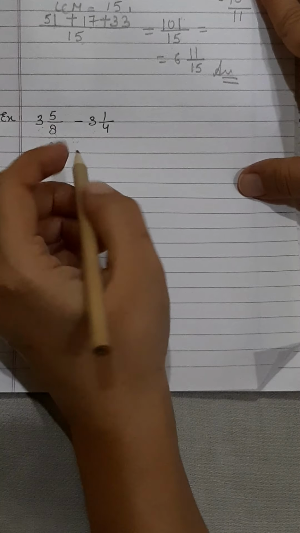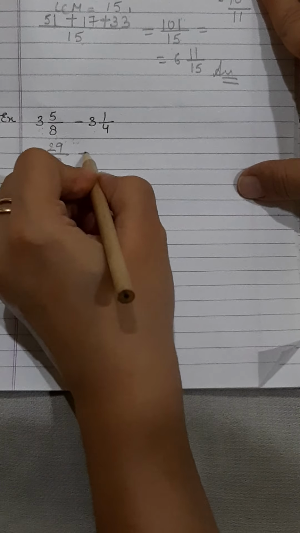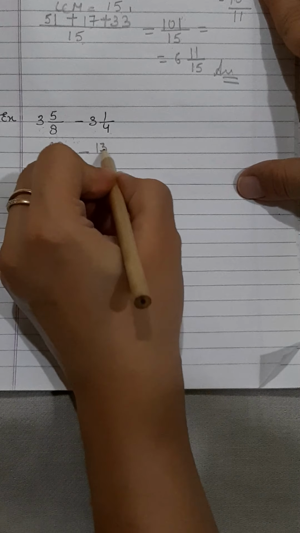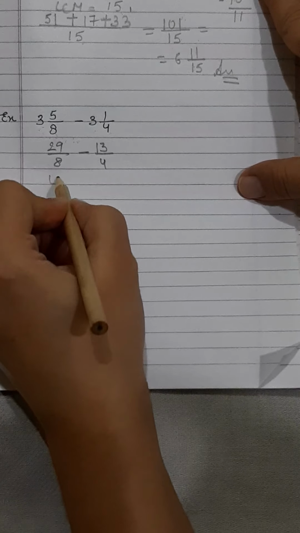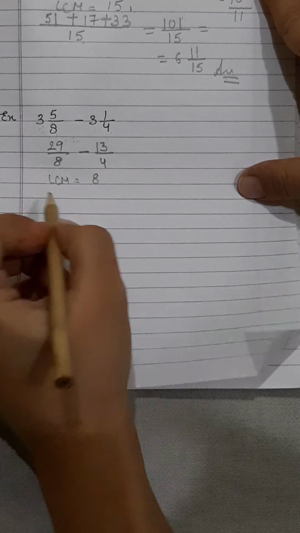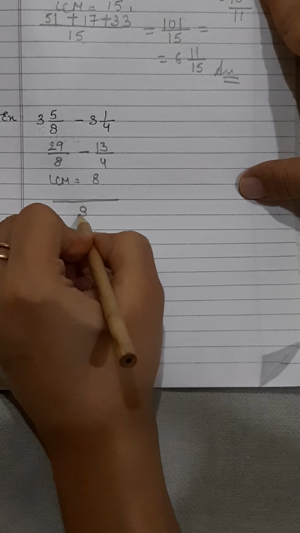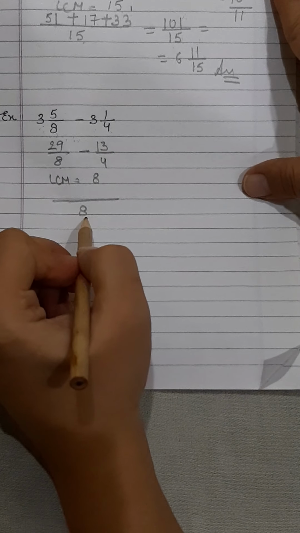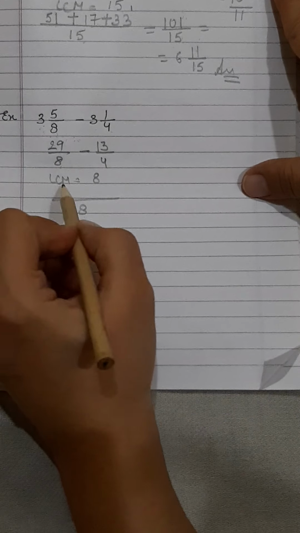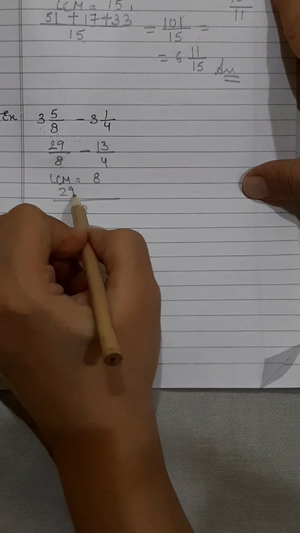Now minus, 4 3s are 12, 12 plus 1 is 13, 13 by 4. Now the LCM of 8 and 4 is 8. Now you have to convert the denominator to 8. This fraction's denominator is already 8, so no change. You write 29 only.